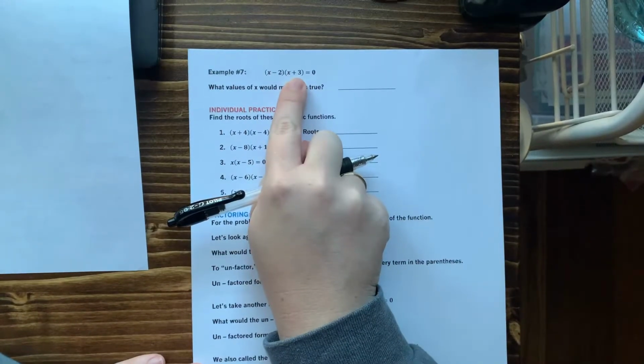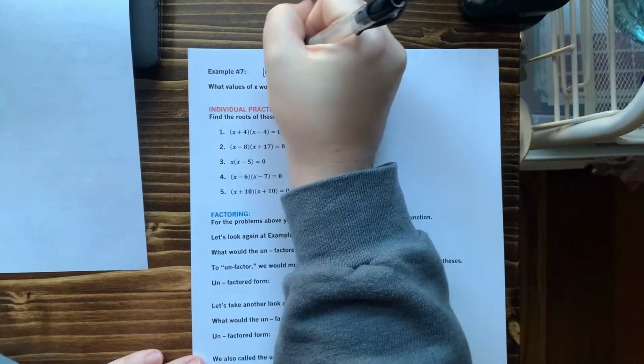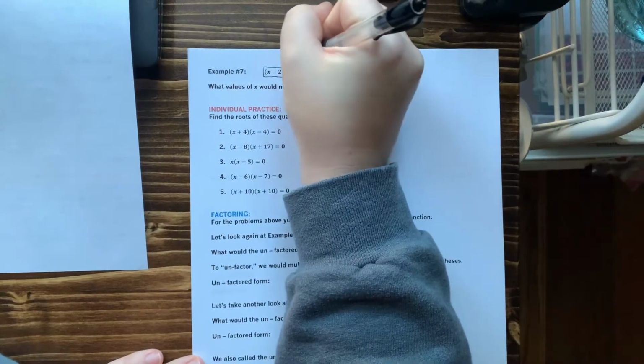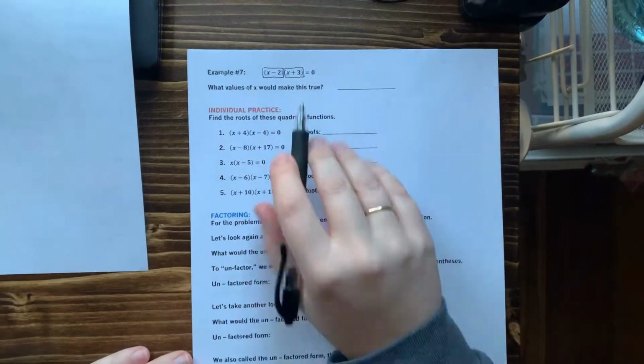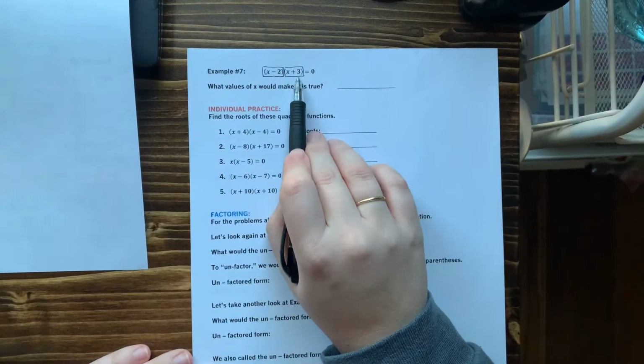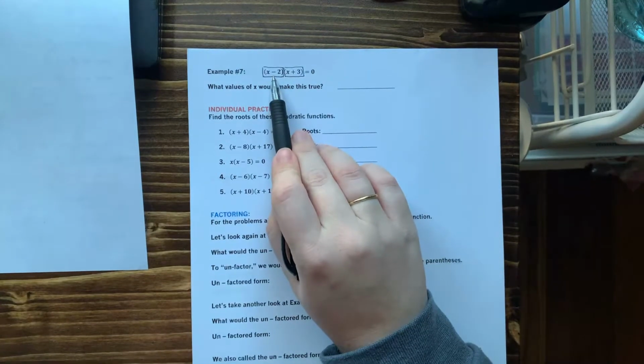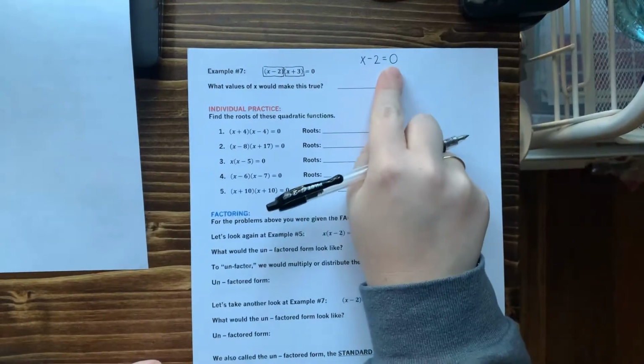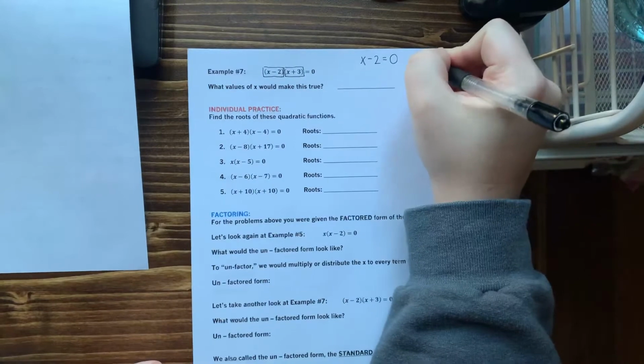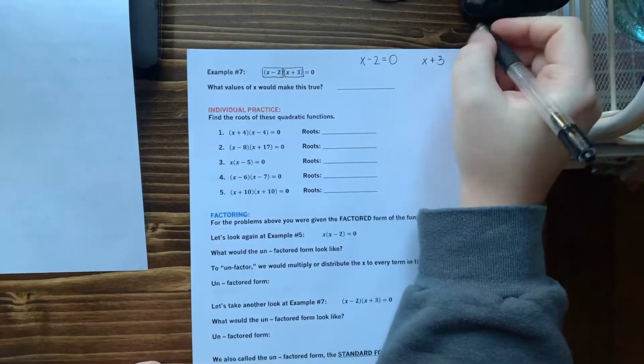All right, example number 7, we have that same idea, except this time we're going to have 2 different numbers. So we have x minus 2, this piece, being multiplied times x plus 3. Again, the only way for this to be true, for these 2 pieces to multiply together to get 0, is for one of them to equal 0. So what does x have to equal so that x minus 2 equals 0? And then what does x have to equal so x plus 3 equals 0?